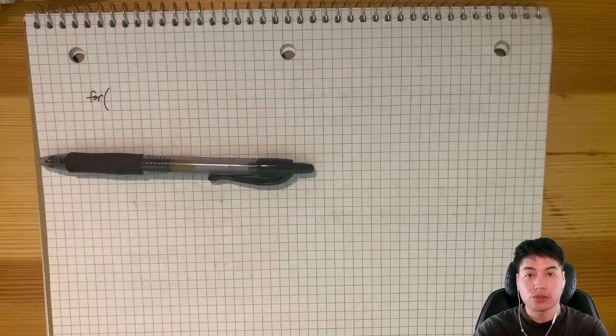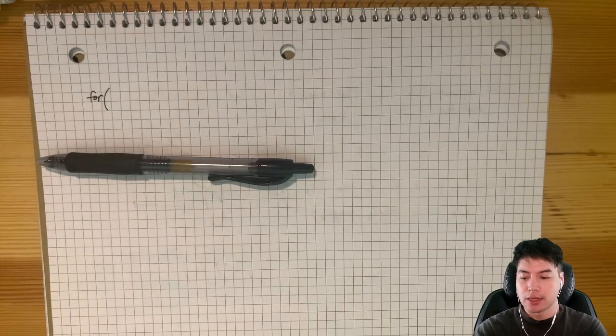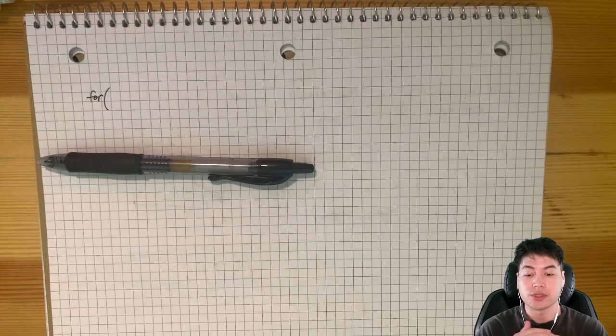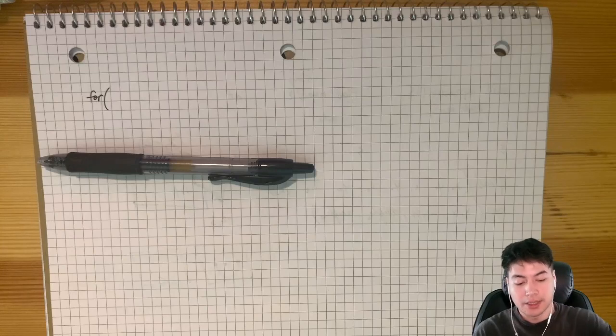So one of the things that computers are really great at is repeating a task over and over and over really quickly with a high degree of precision, right? And for loops allow us to take advantage of that.